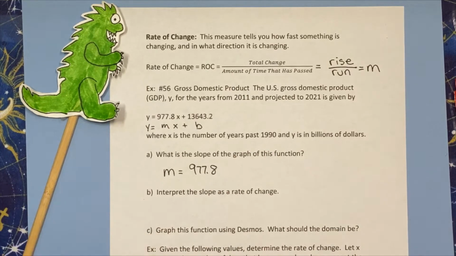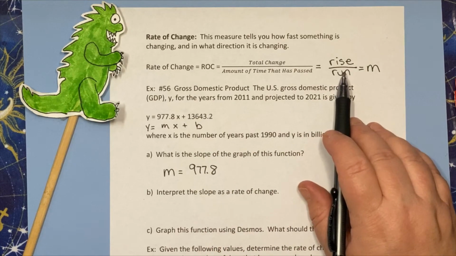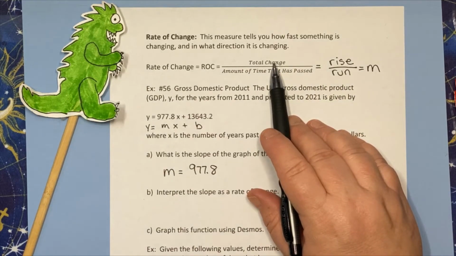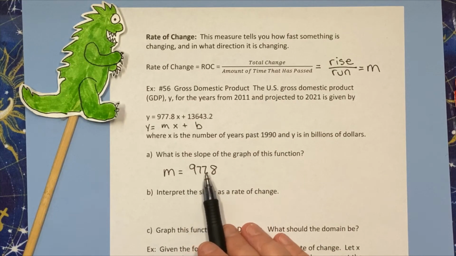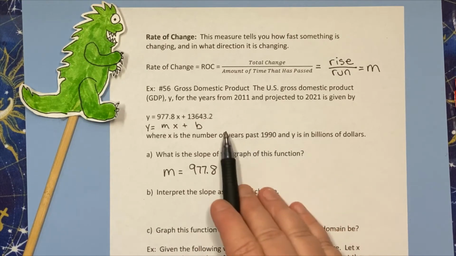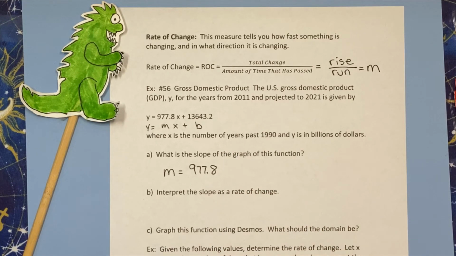977.8. And what is that measured in? This is measured in billions of dollars. And now the slope isn't just a single number, though. It's the rise over the run. So it's the total change over the amount of time that has passed. So it's 977.8 billions of dollars per year. Does that make sense? It's 977.8 billions of dollars per year.